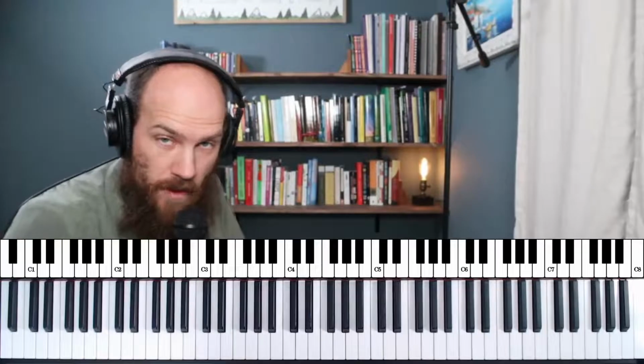Okay, so there you have it. A very useful skill, can be applied to a lot of music. Circle of fifths in the key, or called diatonic circle of fifths. Happy practicing, folks.